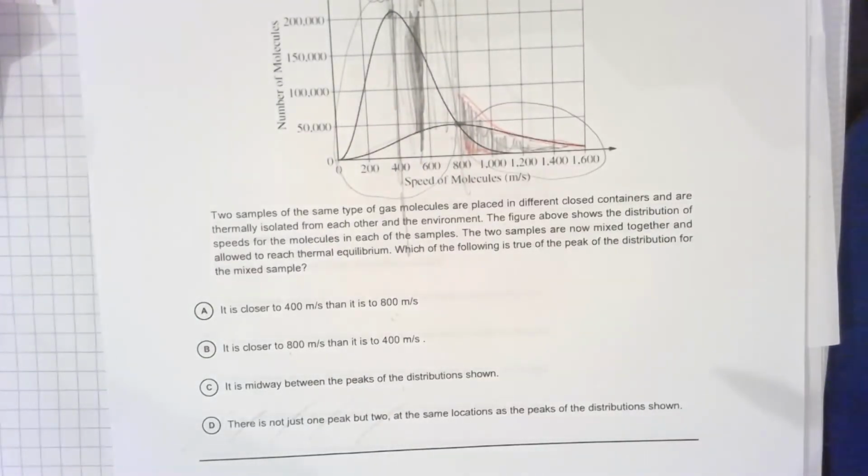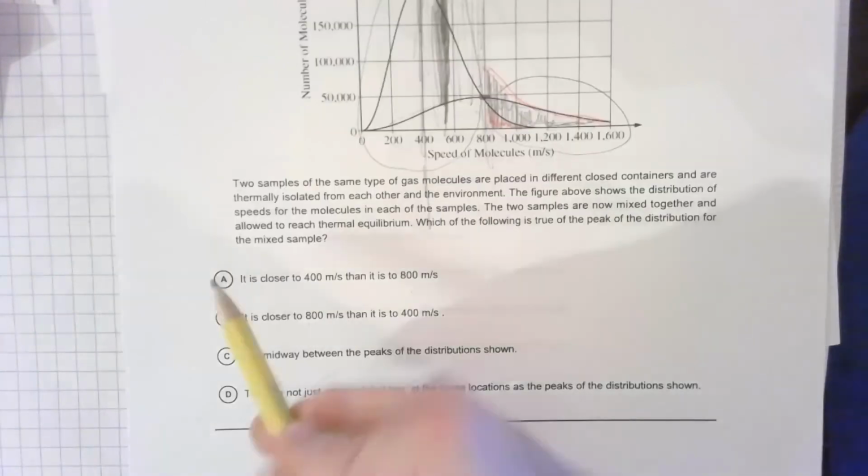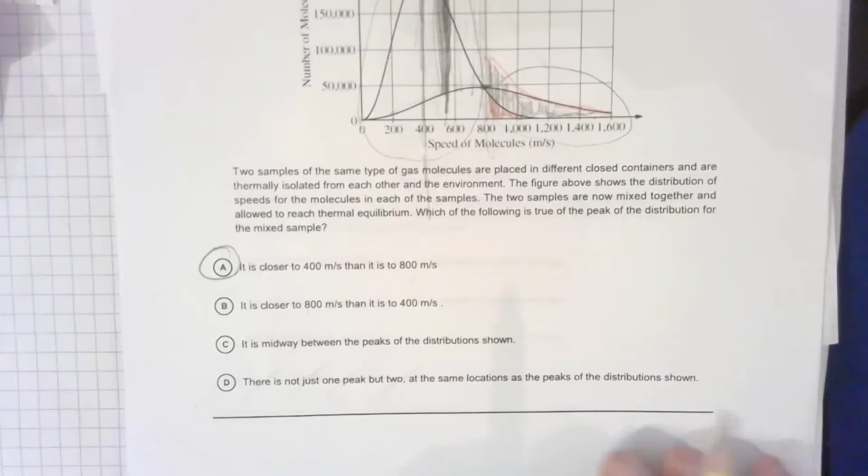Now I could be wrong. I haven't looked at the answer yet, but I'm going with A. If I was a betting person, I would go with A.